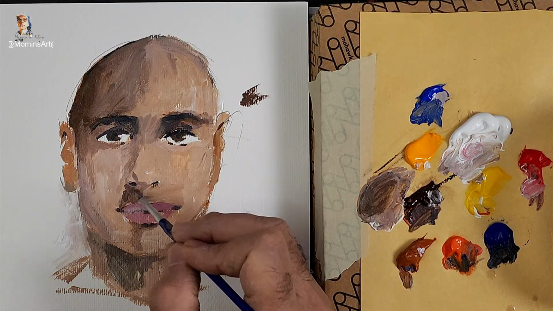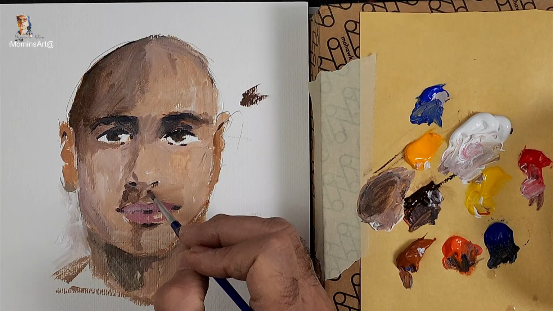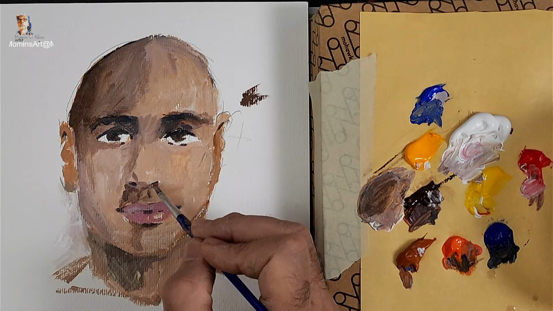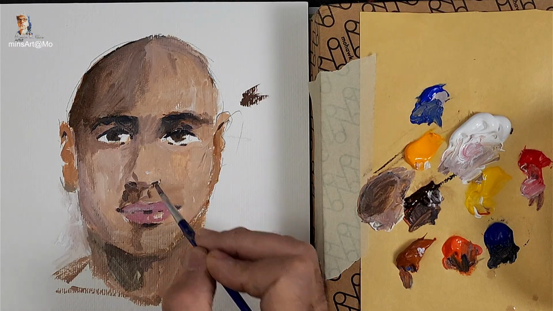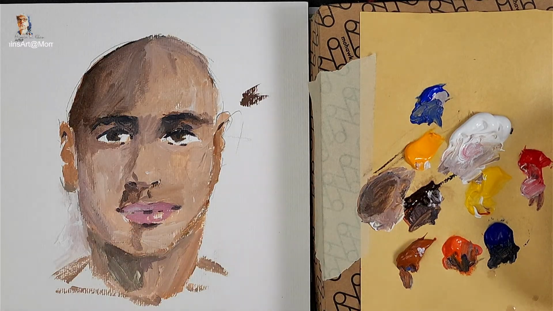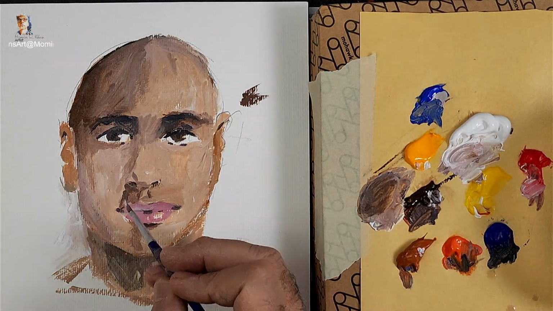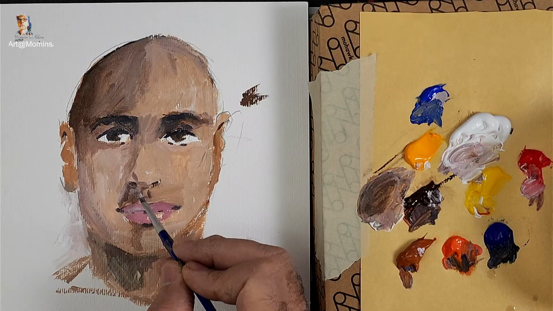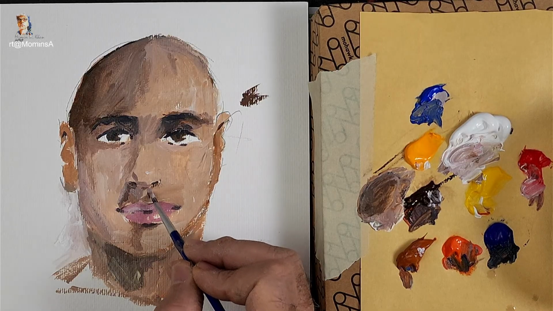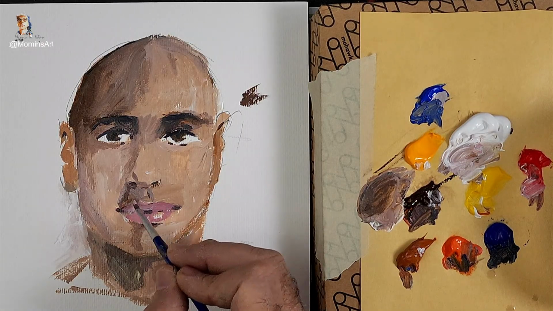With watercolor you can do it very quickly, and that's what I like about watercolor. You learn, and you can do it very quickly, right? But in acrylic, you have to be careful. You can't work too fast. You just go little by little.